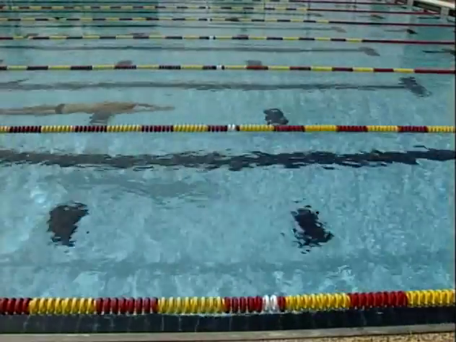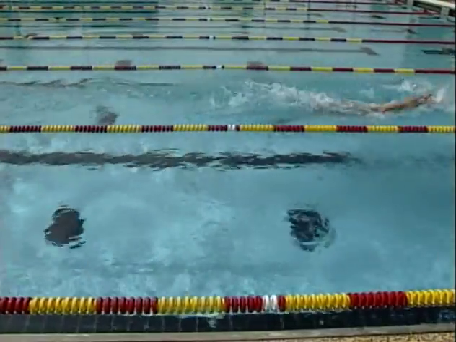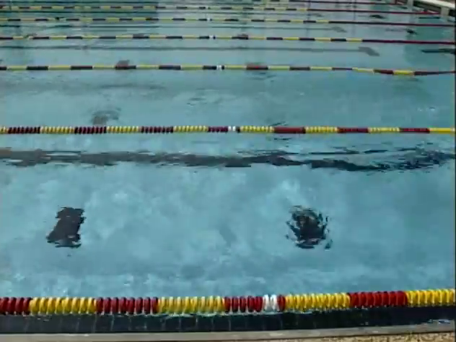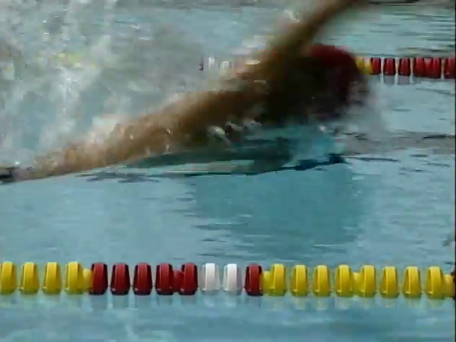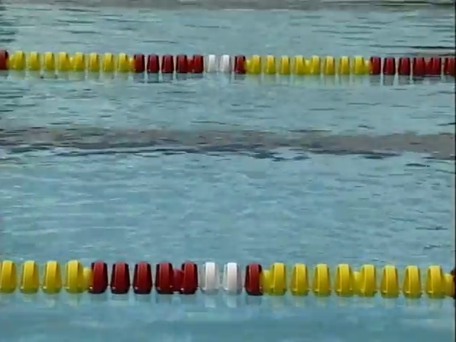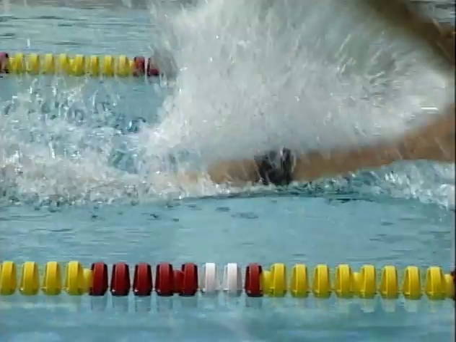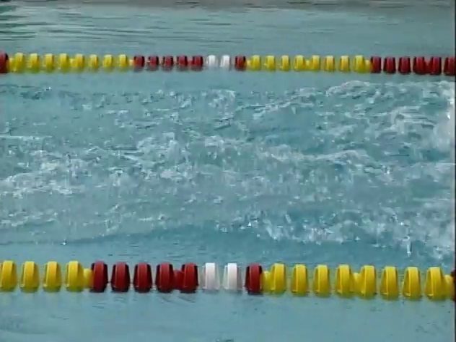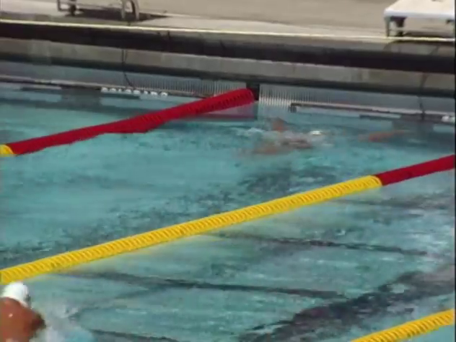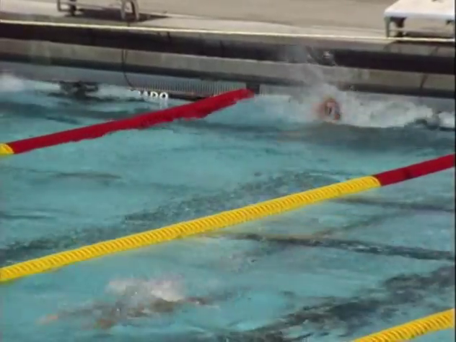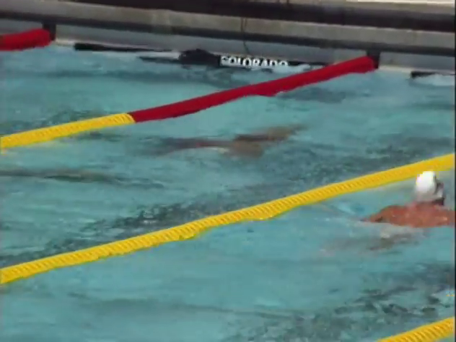Swimmer number 4's head is still submerged after the 15-meter mark. This is not legal. Swimmer number 5's head breaks the surface of the water at the 15-meter mark. This is legal. Ready to move on to the breaststroke? Here are 3 swimmers performing the stroke.